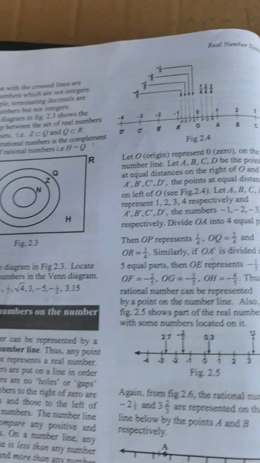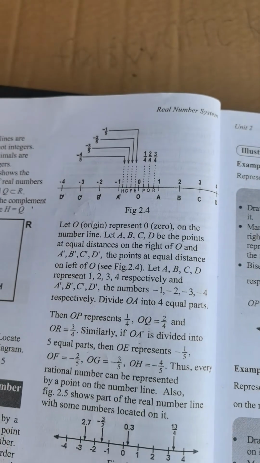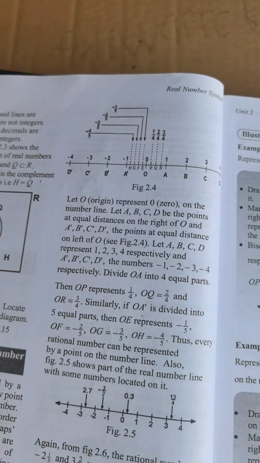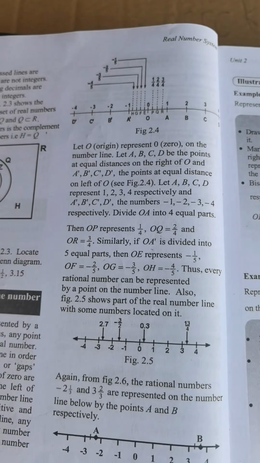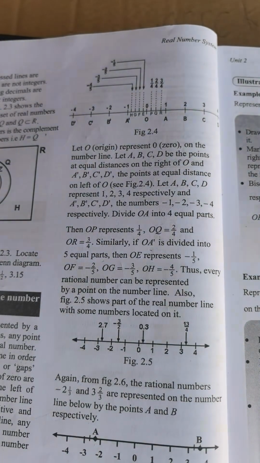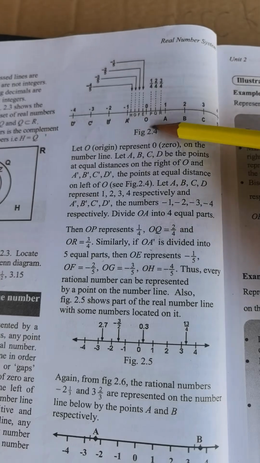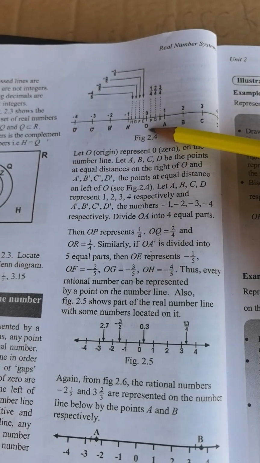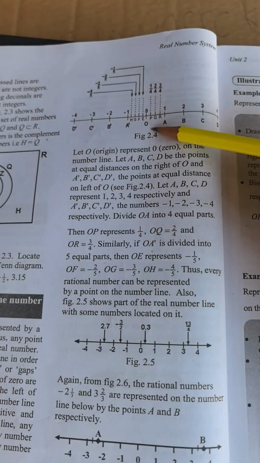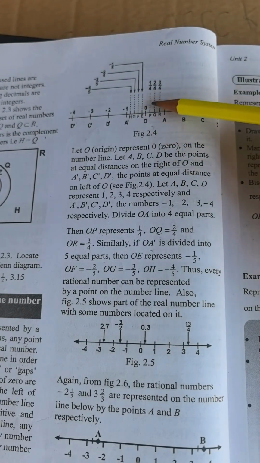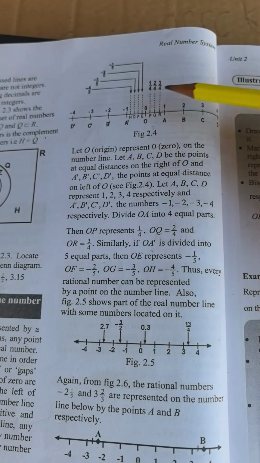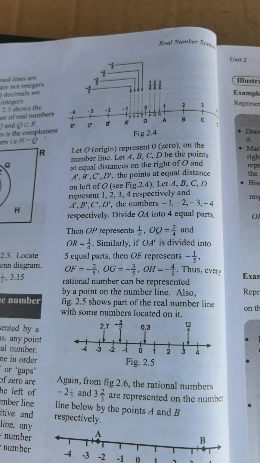Now, let's go on to the number line. We are going to look at an example or practice where we say let O, the central point, be the origin or the midpoint, and once again it is represented by the figure 0. Now, on the number line, let A, B, C, D be the points at equal distances on the right of O.